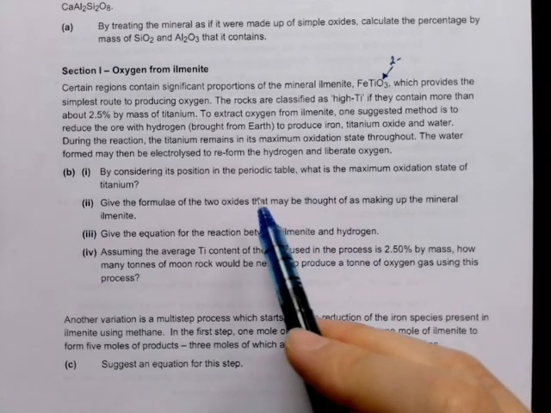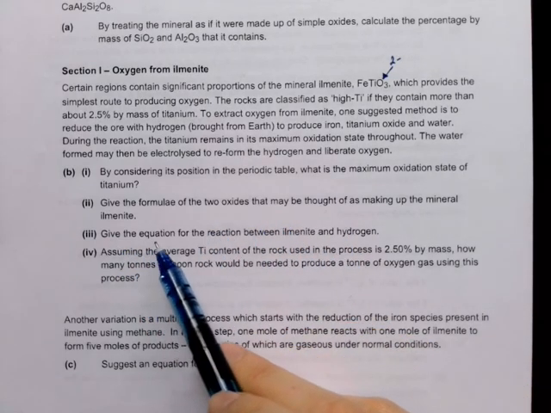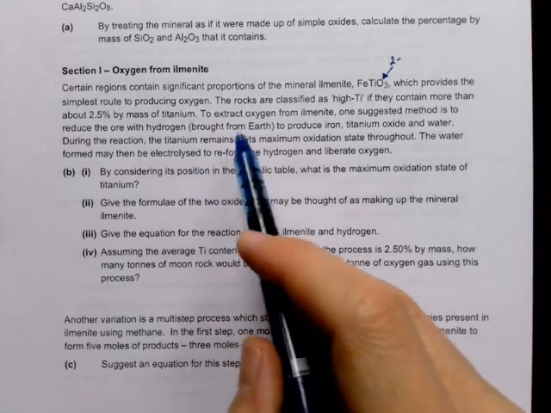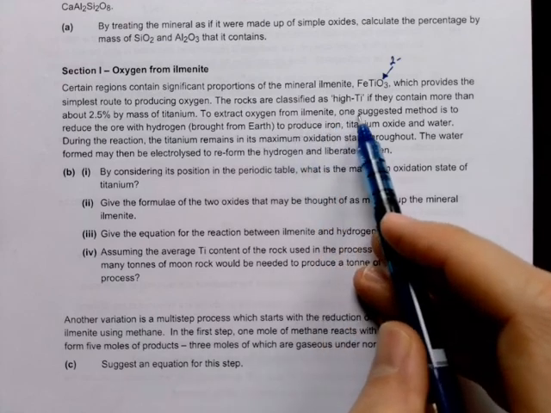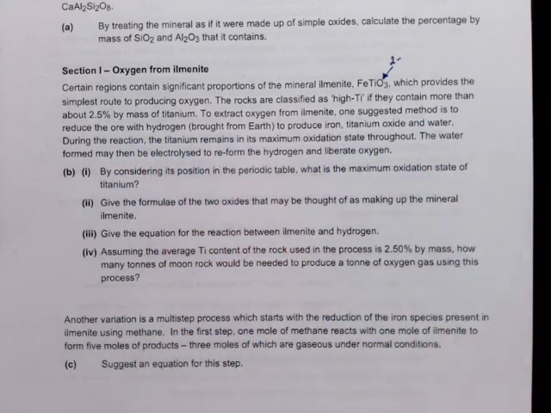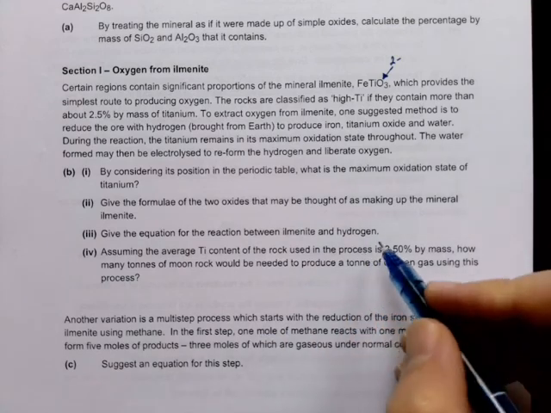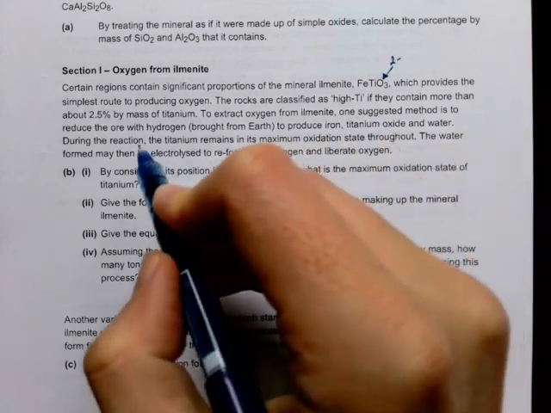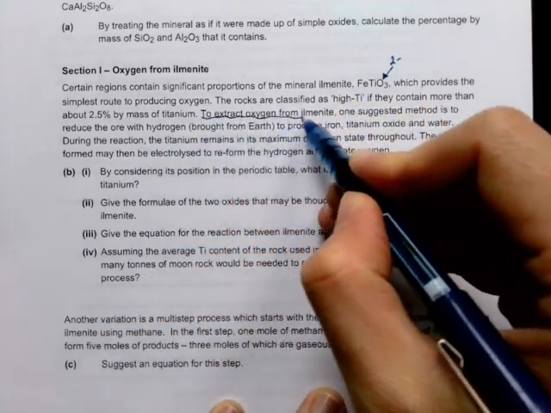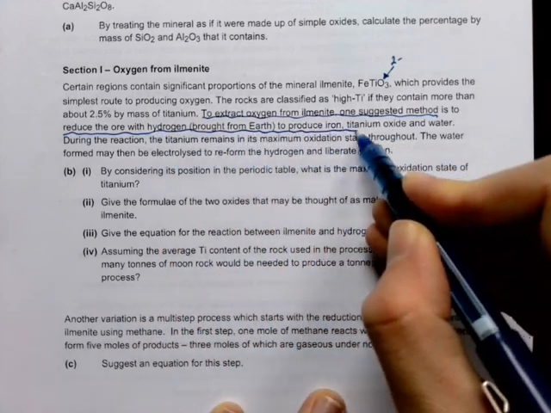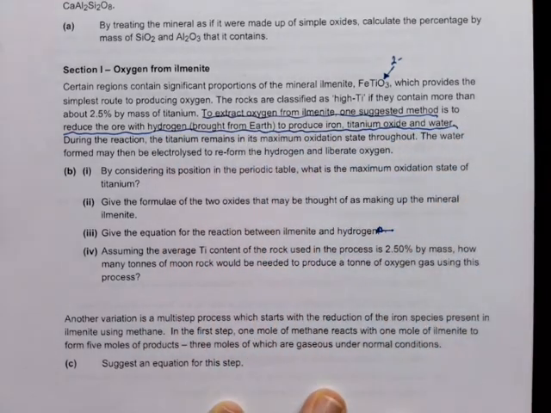And then once you've done that, we can see number 3, give the equation for the reaction between ilmenite and hydrogen. All right, so to extract oxygen from the ilmenite, one suggested method is to reduce the ore with hydrogen to produce iron, titanium oxide, and water. All right, so when you write the equation out here, you need to just be using this line here. So you're going to react it with hydrogen to produce iron, titanium oxide, and water. All right, and make sure it's balanced.